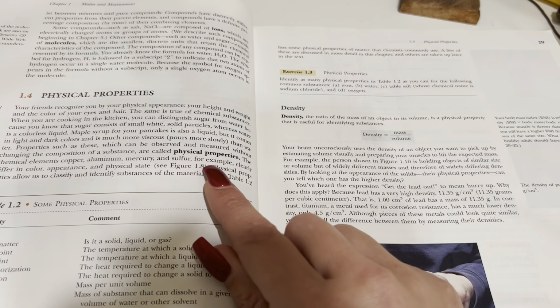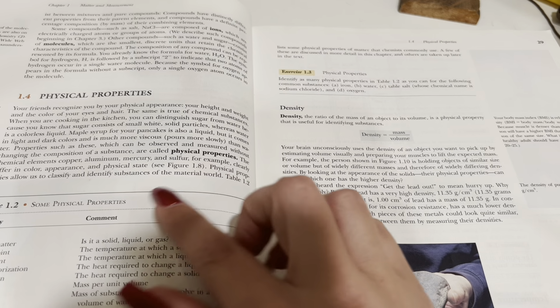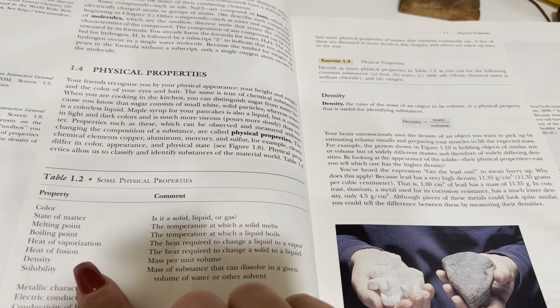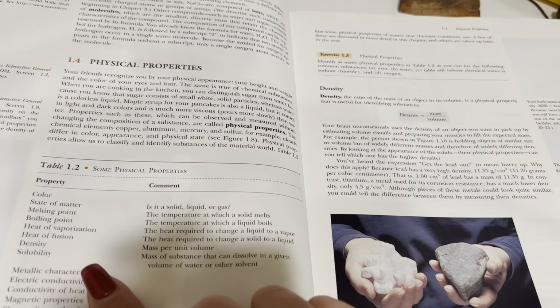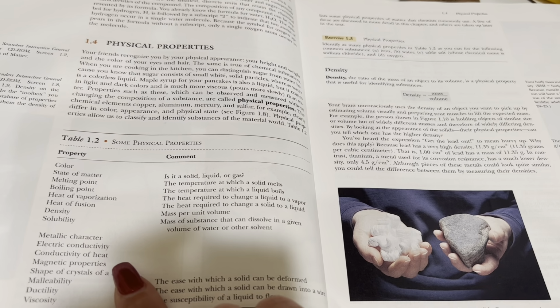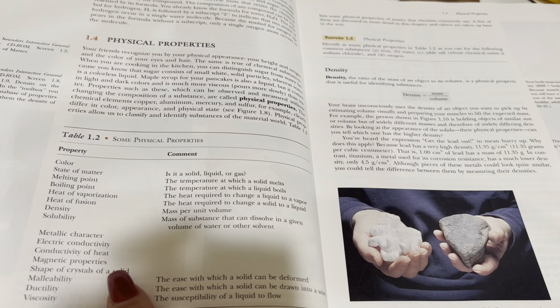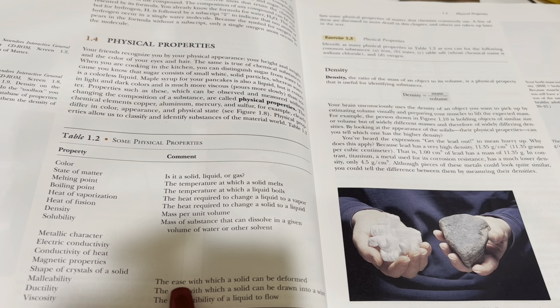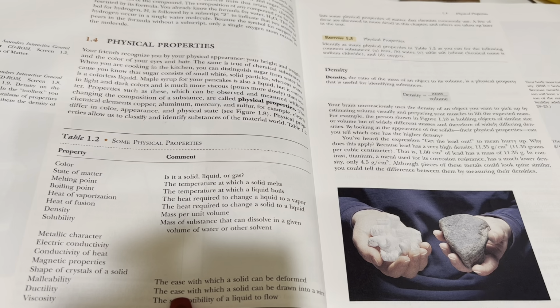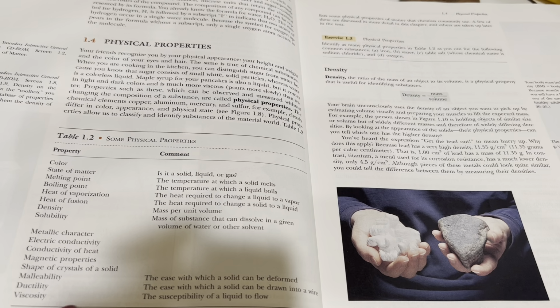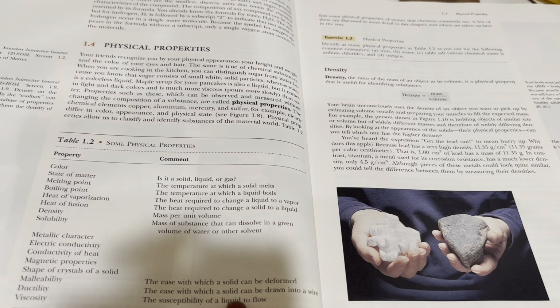Then we talk about physical properties. So physical properties are going to be the state of matter, the melting point, the boiling point, the heat of vaporization, the heat of fusion, density, solubility, metallic character, electric conductivity, conductivity of heat, not the same, magnetic properties, shape of crystals of a solid, malleability. Malleability is the ease in which a substance can be deformed. Ductility. Ductility is the ease in which a solid can be drawn into a wire. And viscosity is the susceptibility of a liquid to flow.